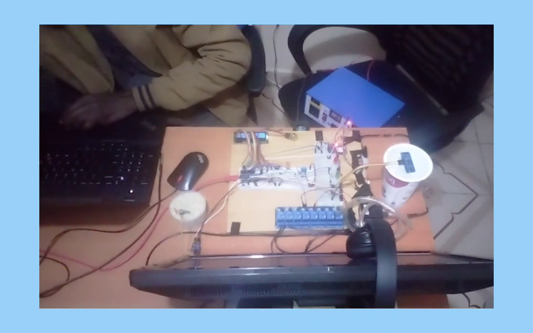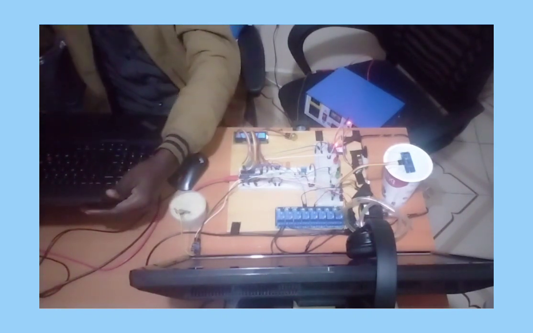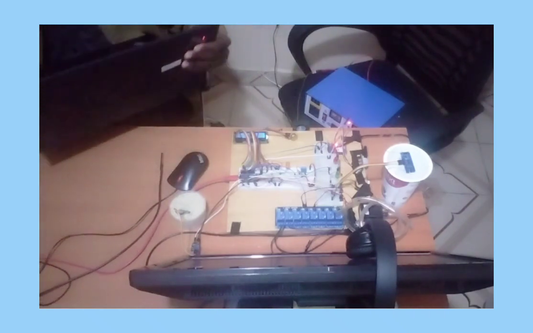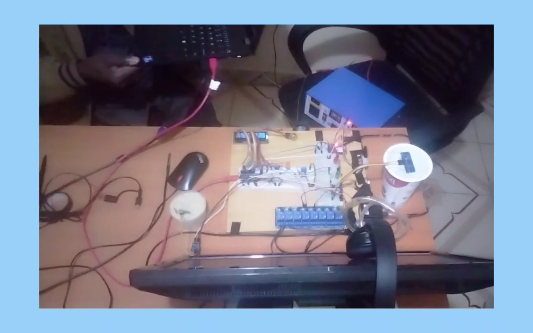A minute, let me show you how the Thingsboard cloud looks like, and the dashboards we've had. Let me just try to turn my laptop towards the camera.